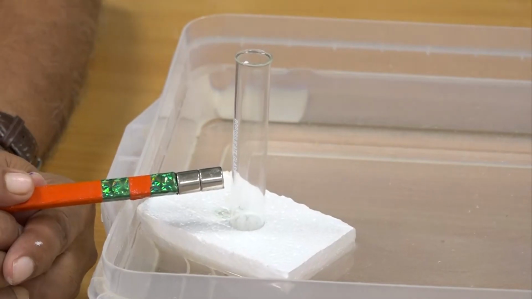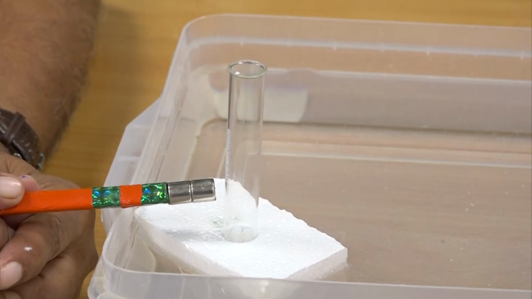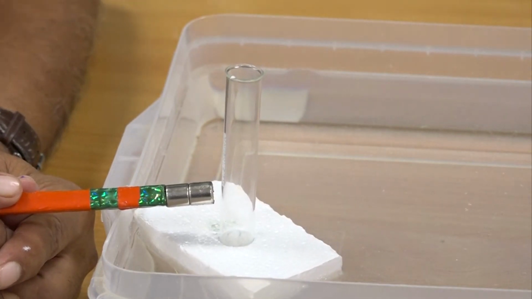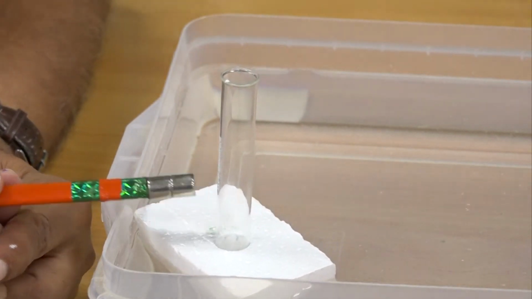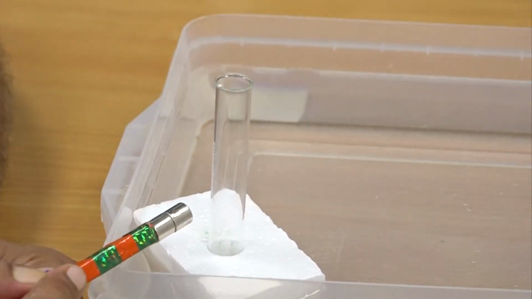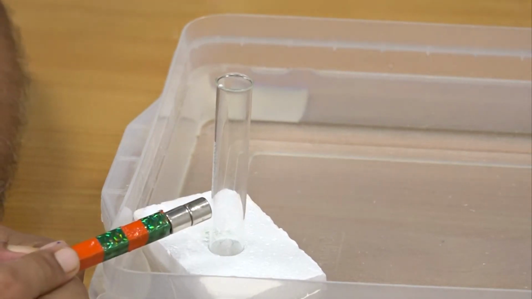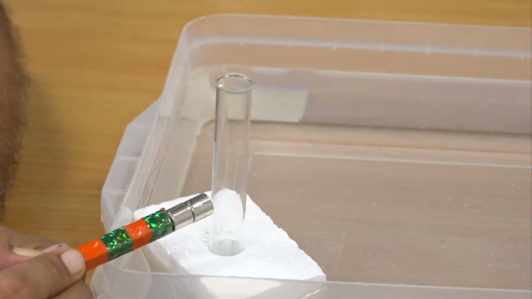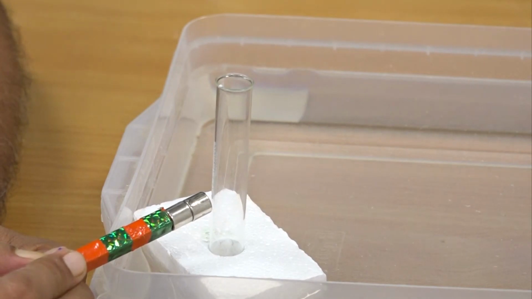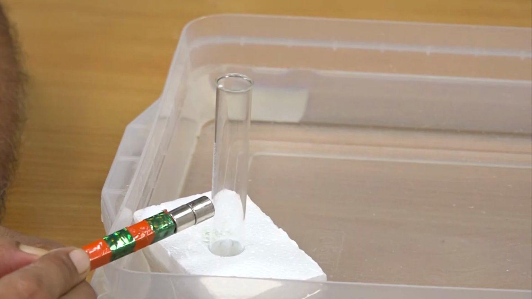Okay. Some air current is there. So, this magnet is not repelling the test tube to any significant amount. It is a very close separation, and even at this close separation it is not doing anything.